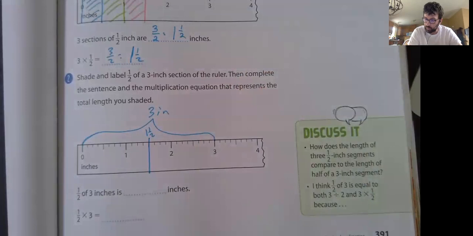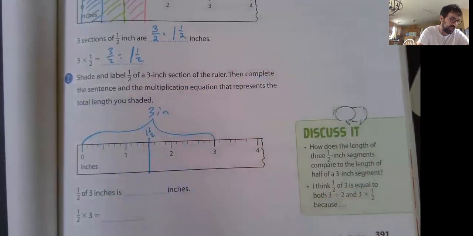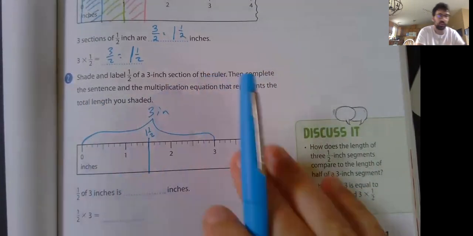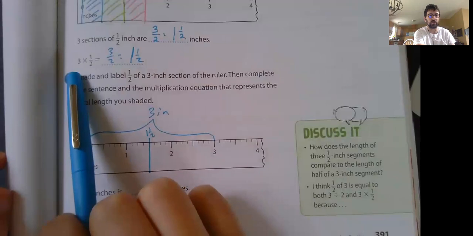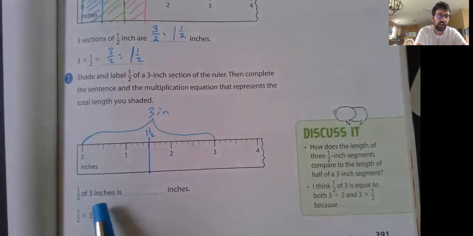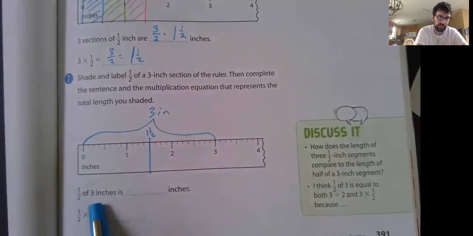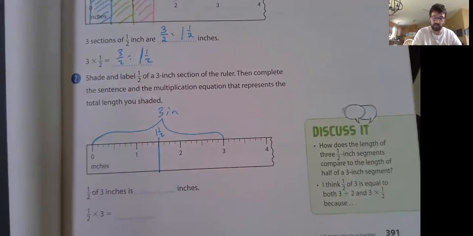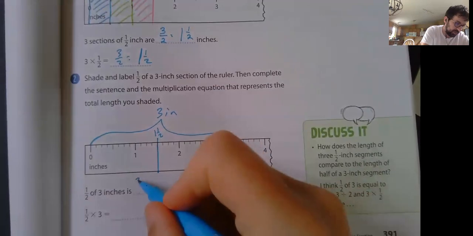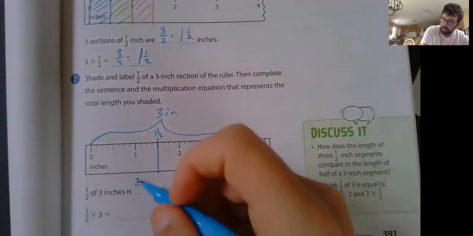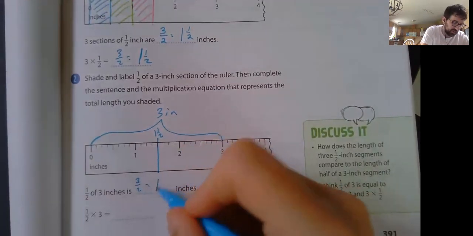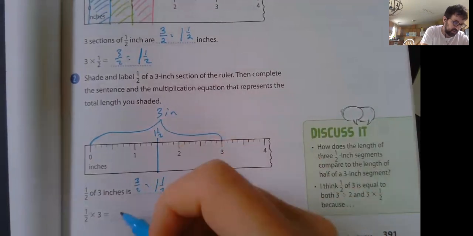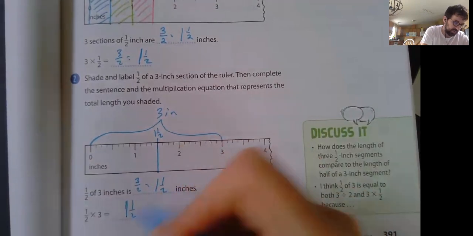So half of our 3 inches. Okay, so then complete the sentence. The idea is that if we looked at this one as 3 groups of a half, this one we're looking at as half of 3, right? So half of 3 would be 1.5. Again, the answer here is still going to be 3 halves, which is actually 1.5, right? It's going to be the same answer.